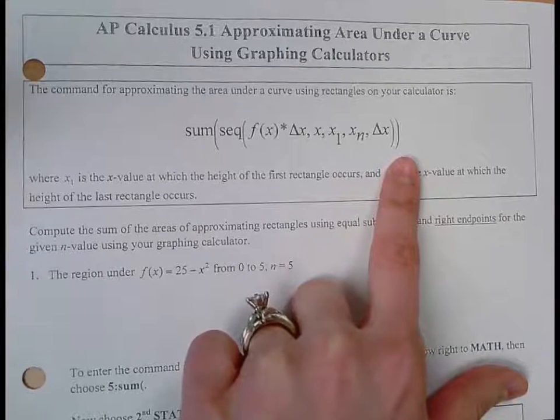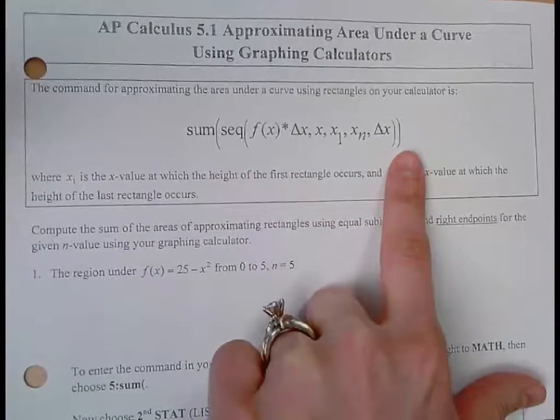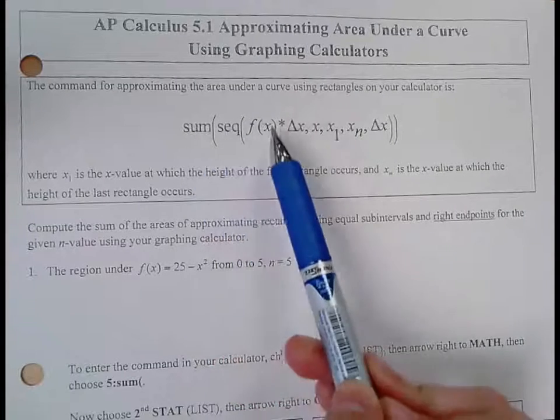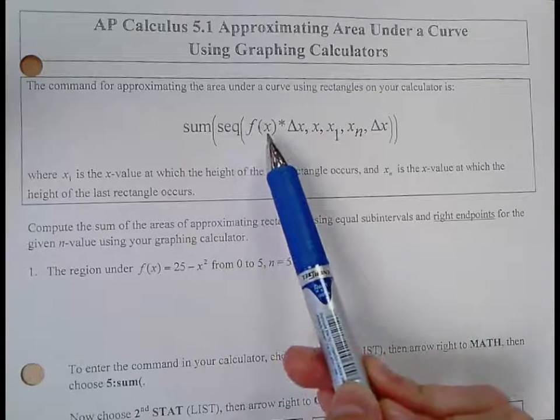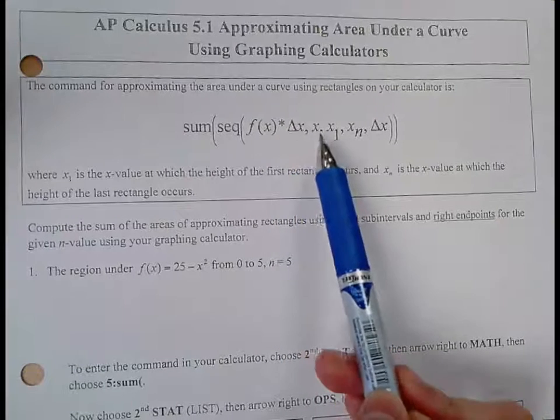You need to know what to enter in. But in this whole expression, you're going to be typing in the sum and the sequence. f of x is your function, it's your curve. Delta x we've learned how to find.